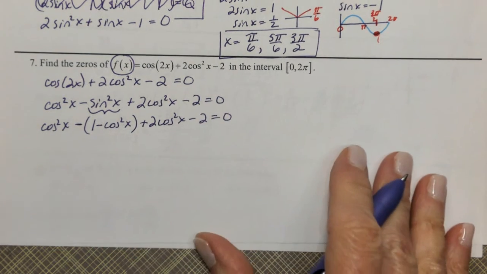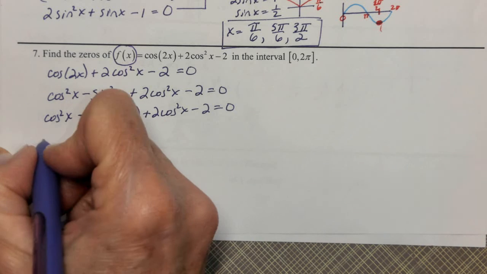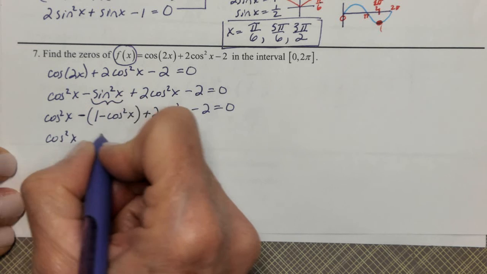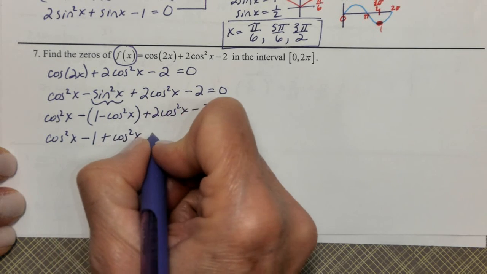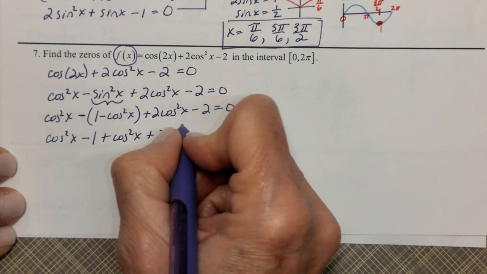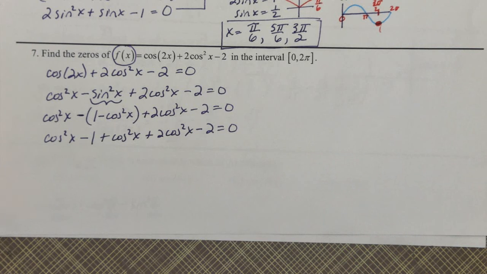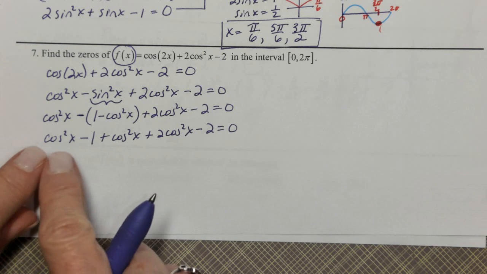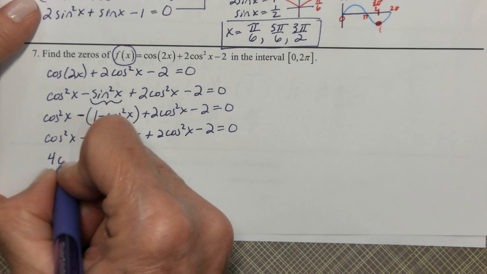Hopefully I can keep my signs straight this time. Okay? So we're going to have cosine squared x minus 1 plus cosine squared x plus 2 cosine squared x minus 2 is 0. So how many cosine squareds do we have? We have 4 of them.